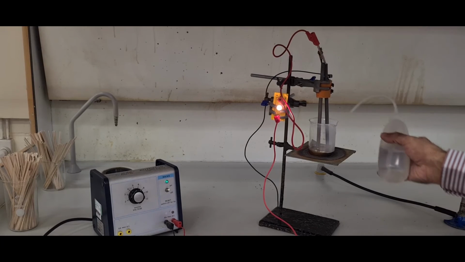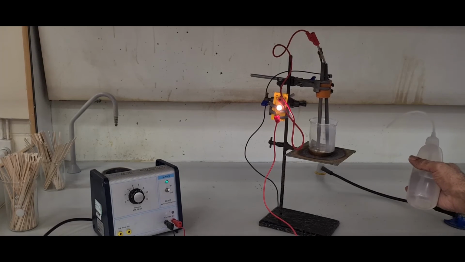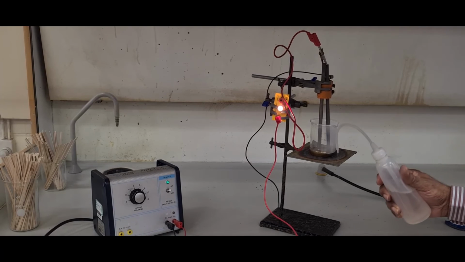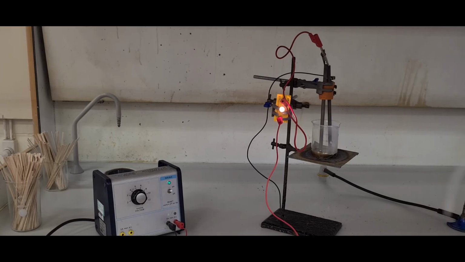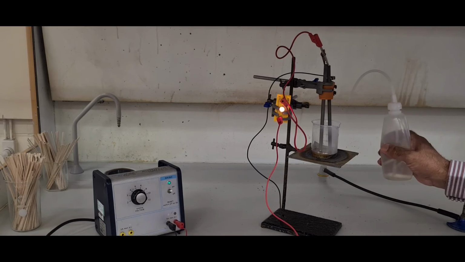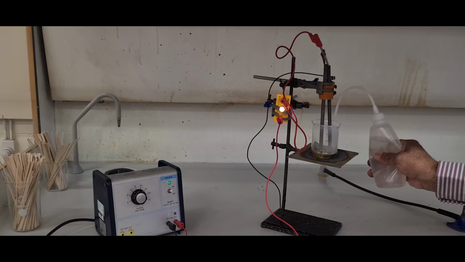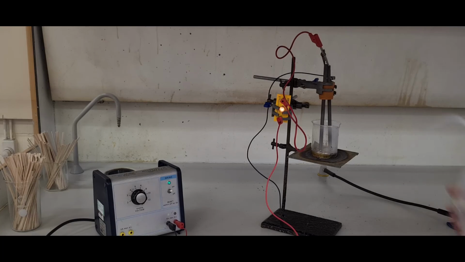But just to speed it along a bit, now, cooling it down rather spectacularly quickly like that.